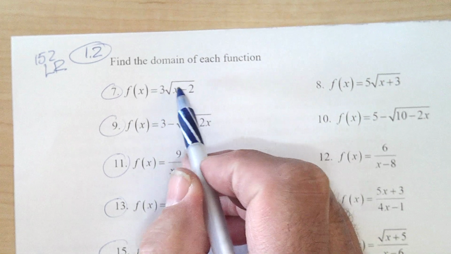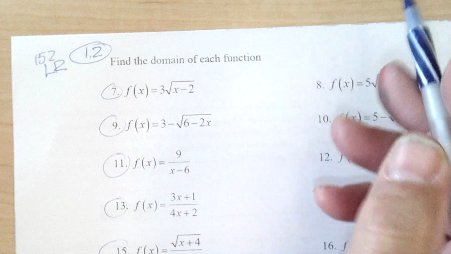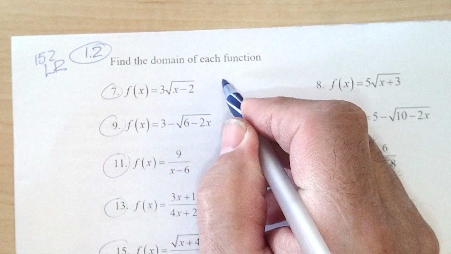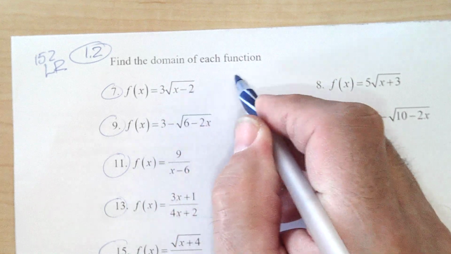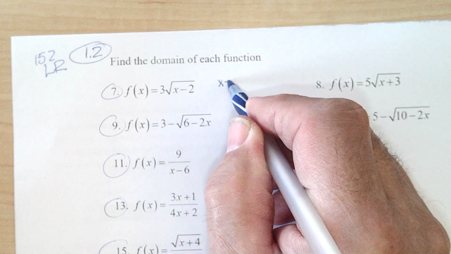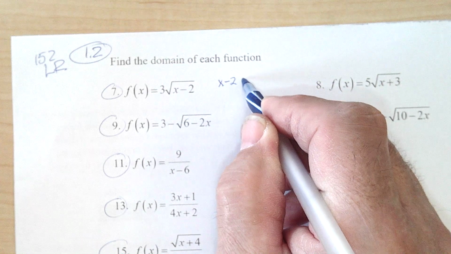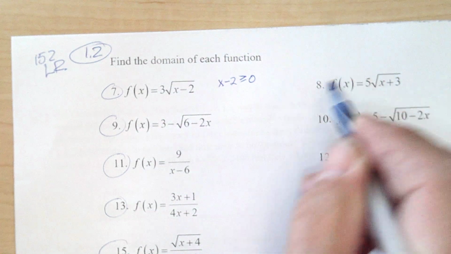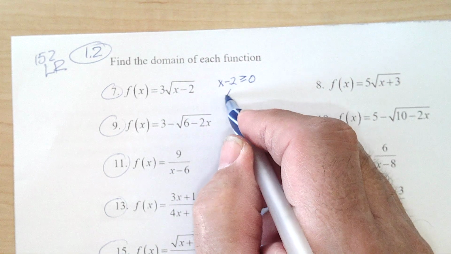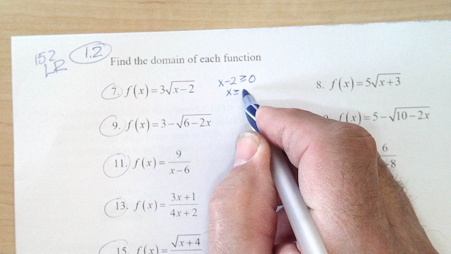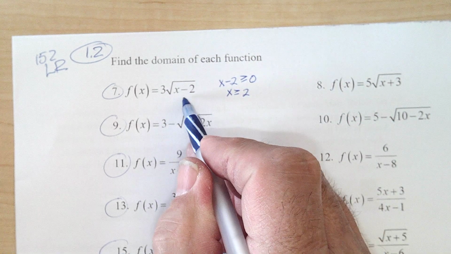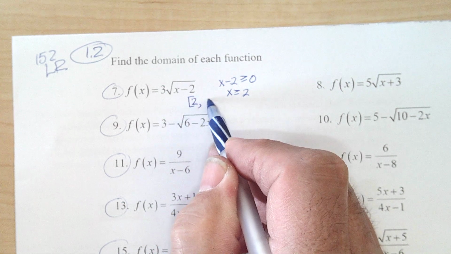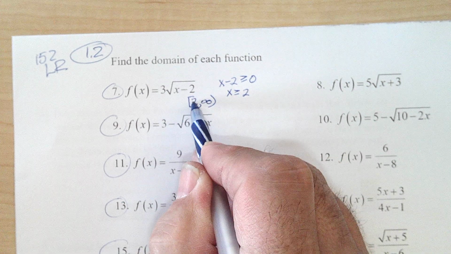So the square root, we don't want to have a square root of a negative. And you need to know that being not negative means that x minus 2 must be 0 or greater than 0. And if you add 2 to both sides, you get x has to be greater than or equal to 2. So in interval notation, equal to 2 and getting bigger. Always do the smaller to bigger.